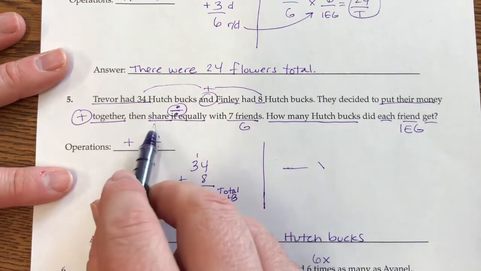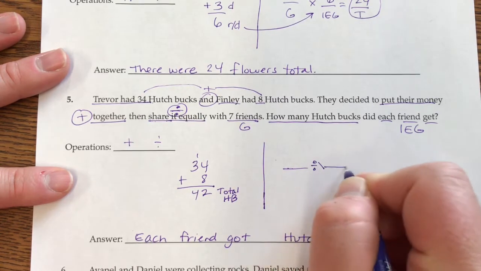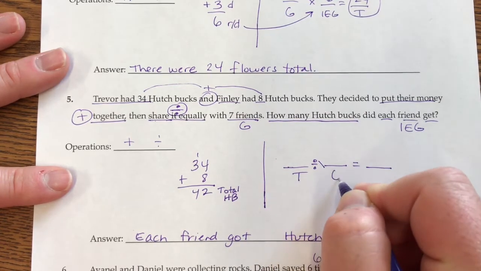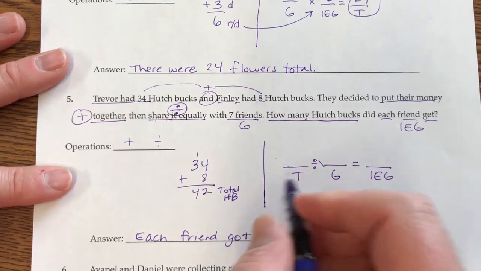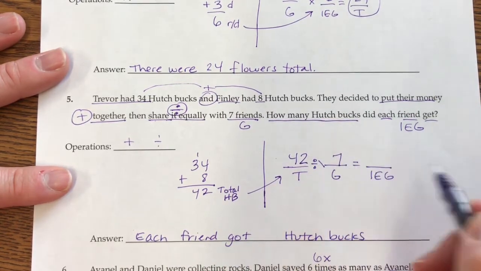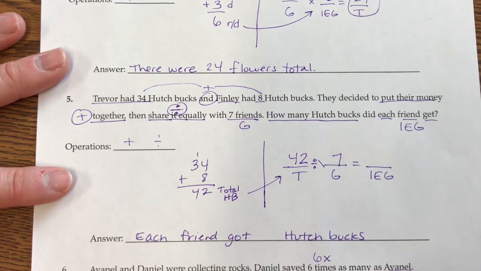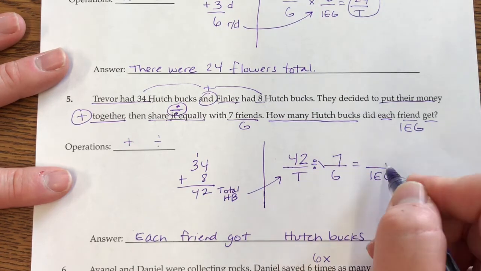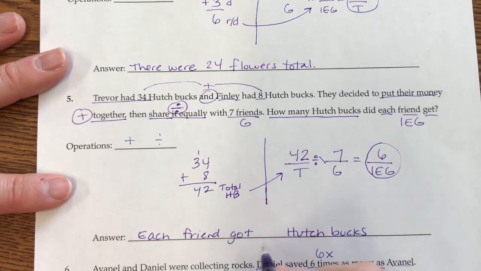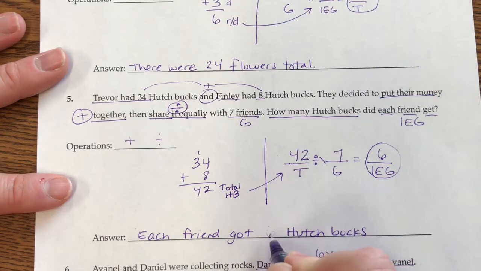Oh, sorry, it's division. It says share it equally. So we're going to do a division problem here. Equals blank. So our total divided by 7 friends will tell us how many are in each group. So a lot of times we draw an arrow over to connect the two. 42 divided by 7 equals. So we're just wondering what times 7 equals 42. And you haven't learned that one yet, but you could just do it on a calculator, and that is 6 times 7, or 6. So each friend got, because it says how many hutchbucks did each friend get? Each friend got 6 hutchbucks.